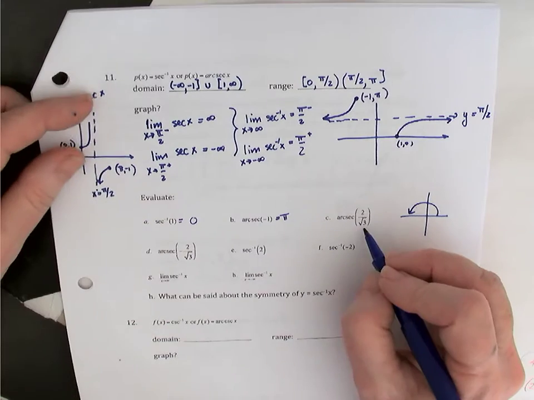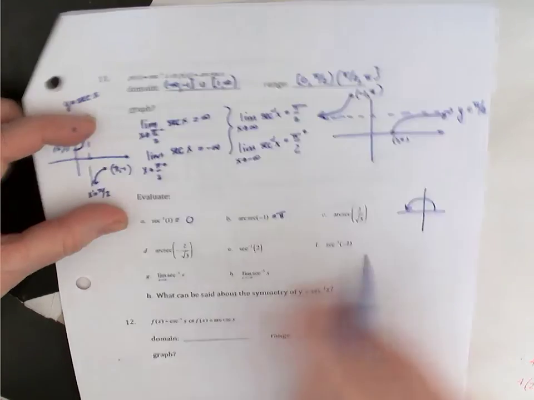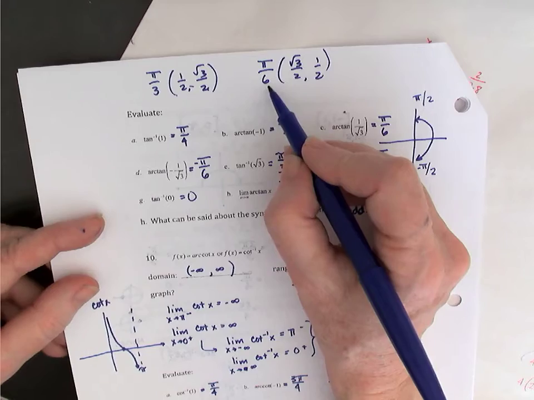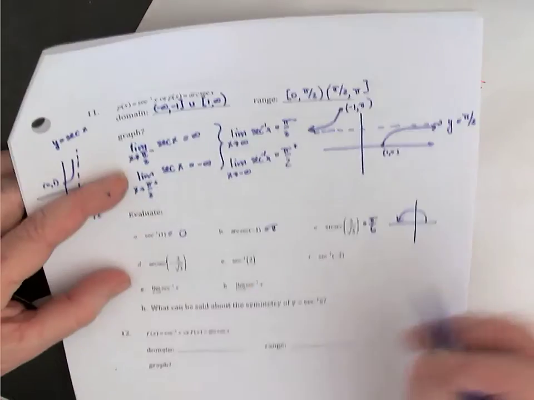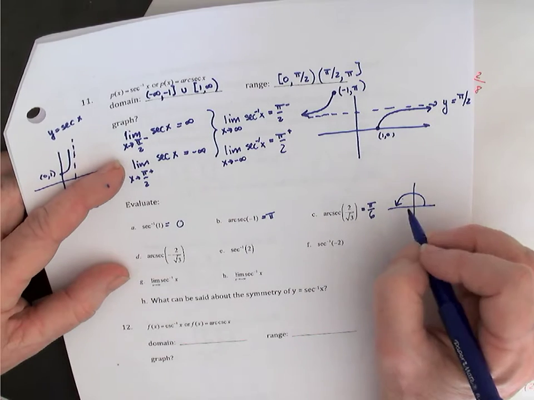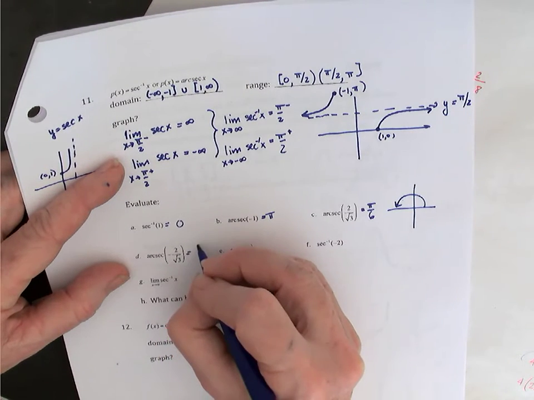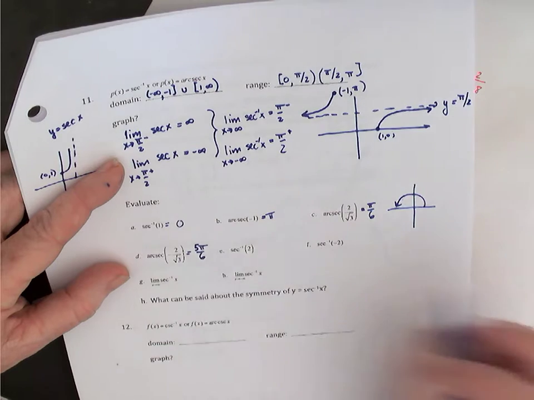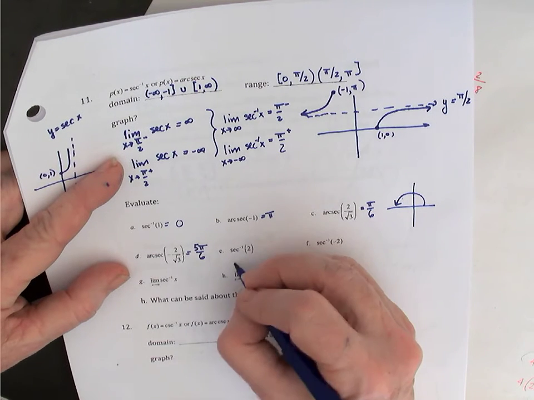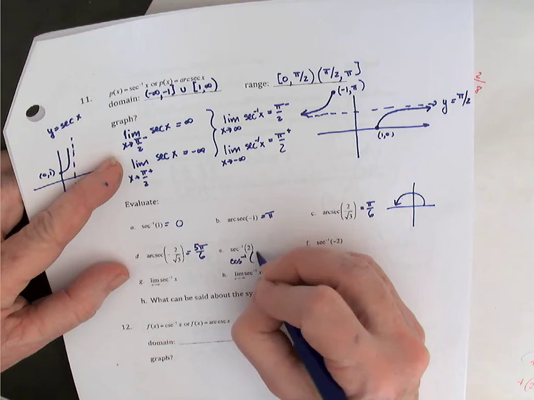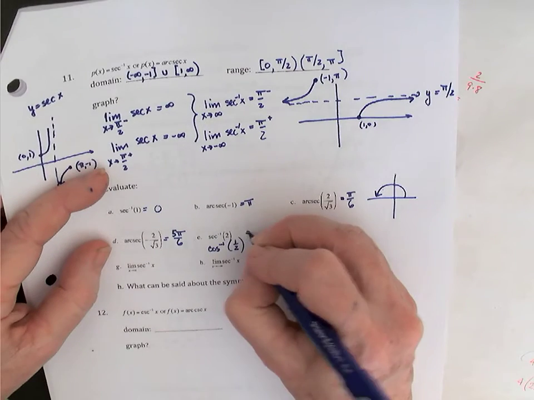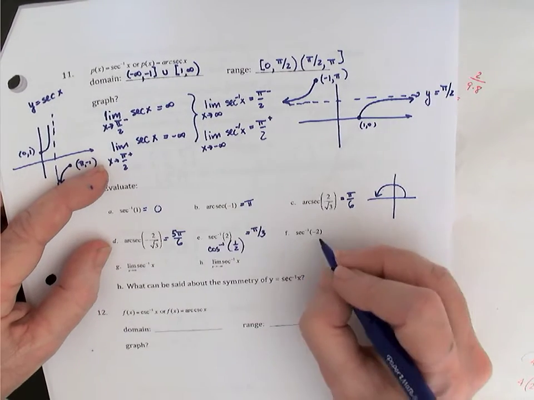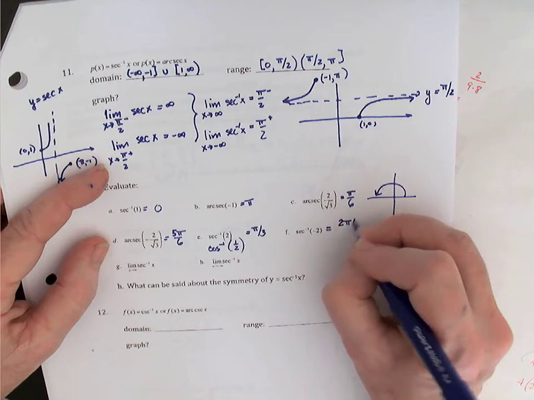The angle whose secant is 2 over root 3, well, I know the cosine would be root 3 over 2, so I'm dealing with pi over 6. So this is pi over 6, but if we have a negative 2 over root 3, we must be in this quadrant, so that's 5 pi over 6. And if I'm looking for the angle whose secant is 2, this is the same as the angle whose cosine is 1/2. If the cosine is 1/2, I know we're at pi over 3. But where the cosine is negative 1/2 is going to be 2 pi over 3.